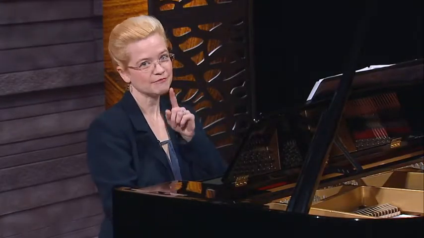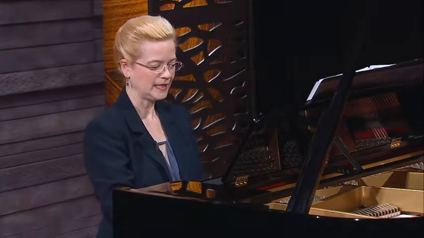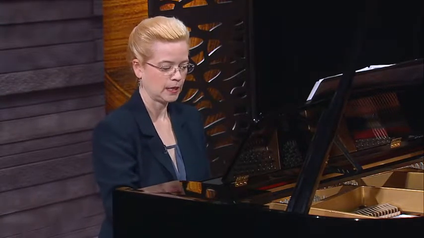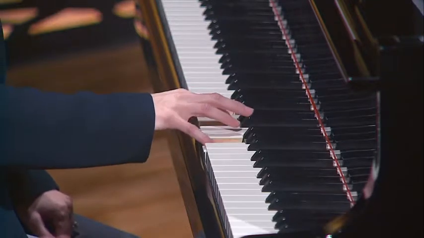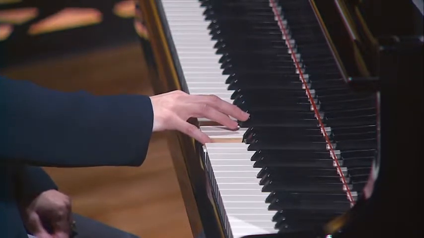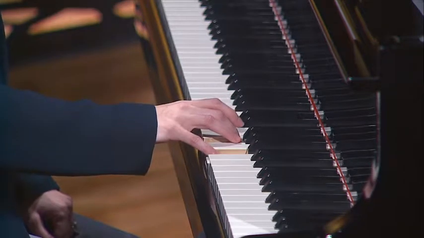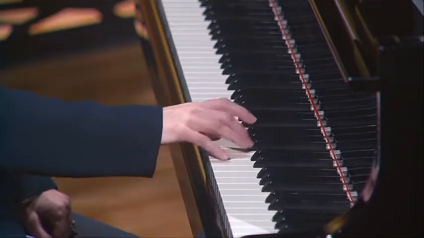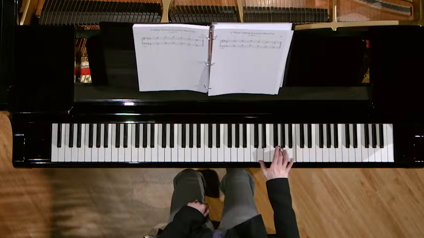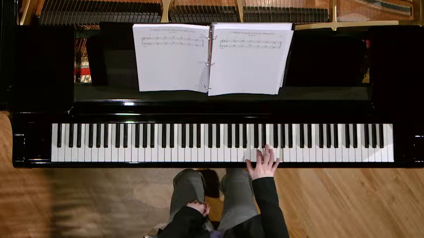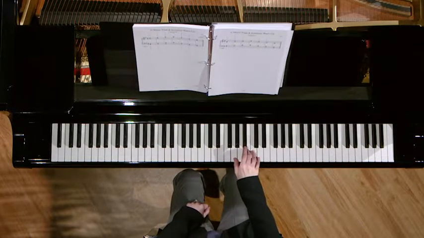Okay, it's your turn to try. Here we go, just a little slower. 1, 2, and play. 2, 3, move. 2, 3, move. Move once more. Now come down. 2, 3, 4.